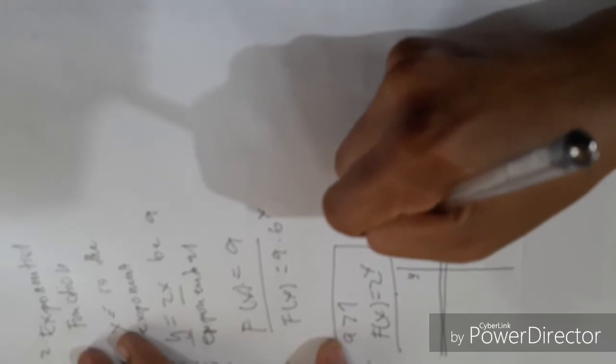Our graph of this equation is this, with the y-axis and x-axis. The second case is when 0 is less than a and a is less than 1.